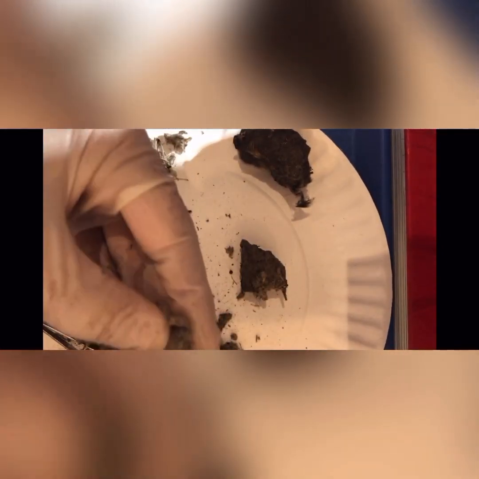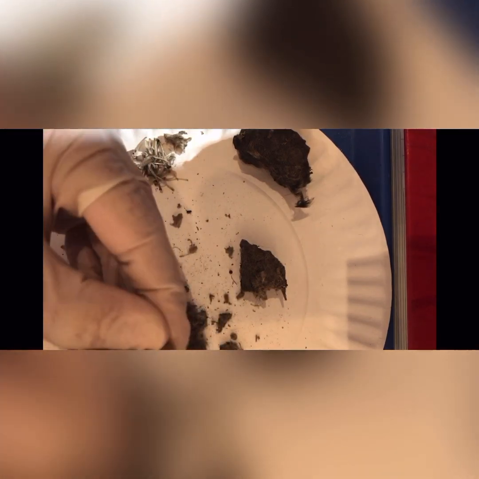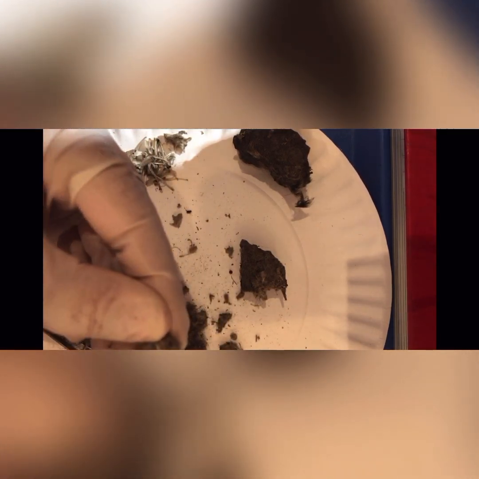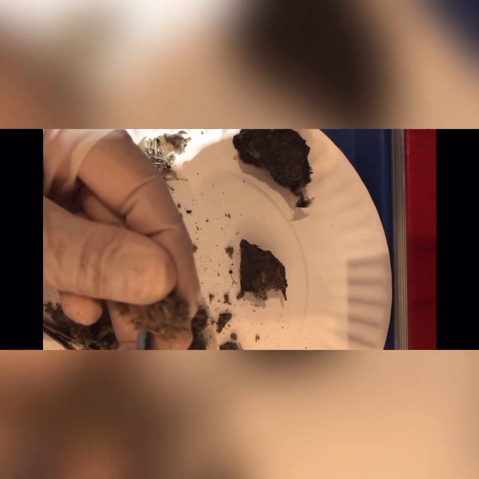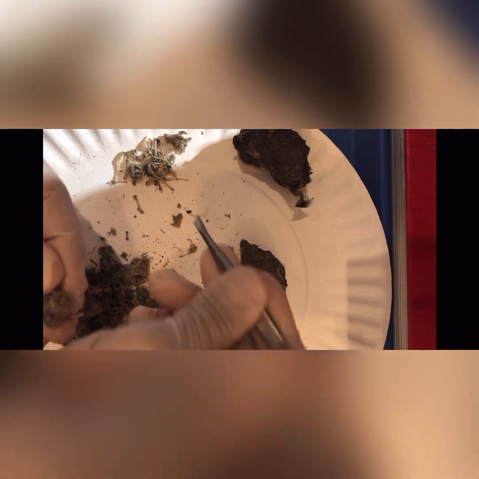So we're gonna keep just removing the fur away. And you guys see these tiny little bones? These are the actual ribs, still intact. How cool is that? Oh, I just lost something. Here's another good bone.